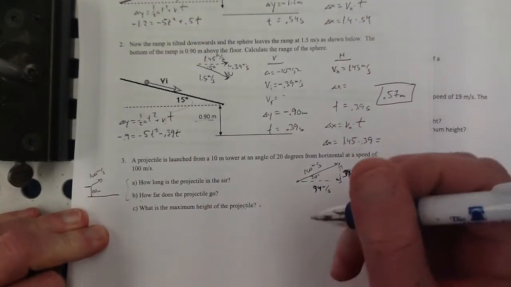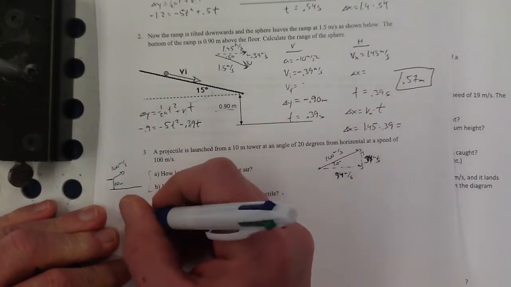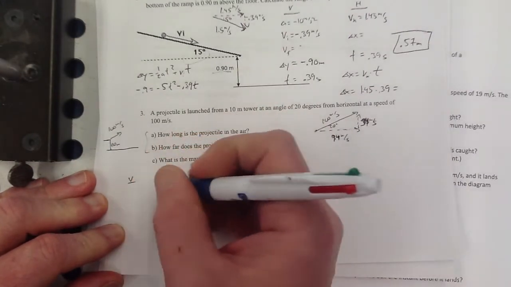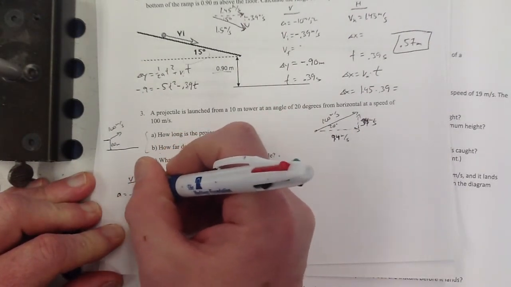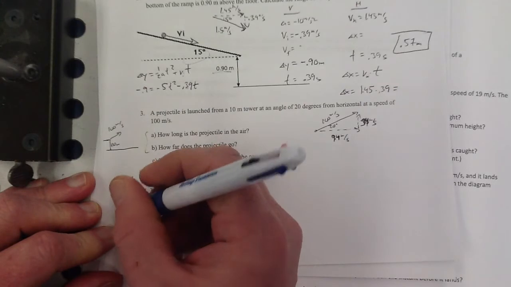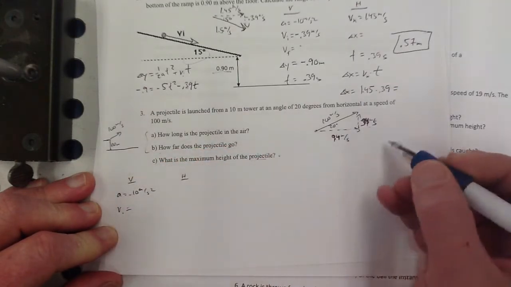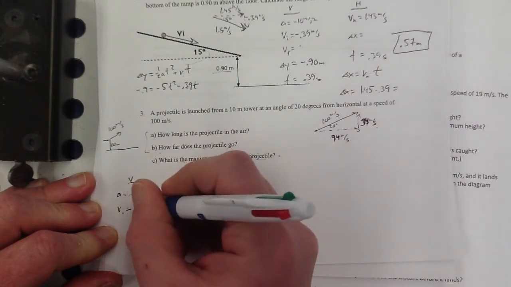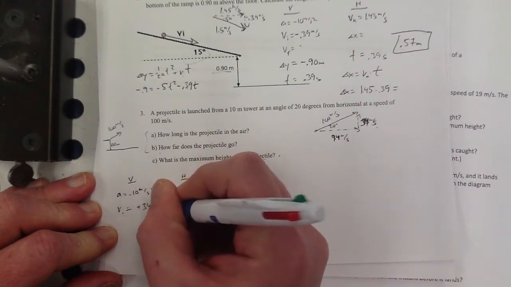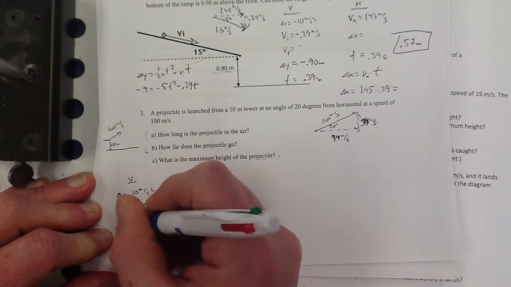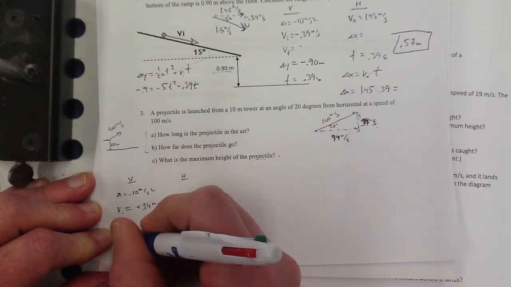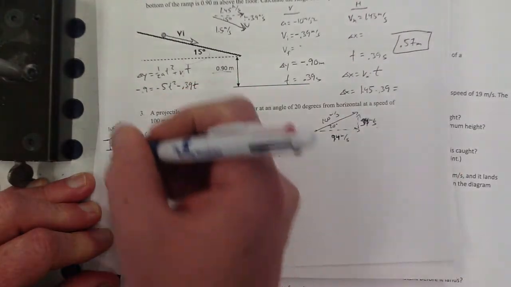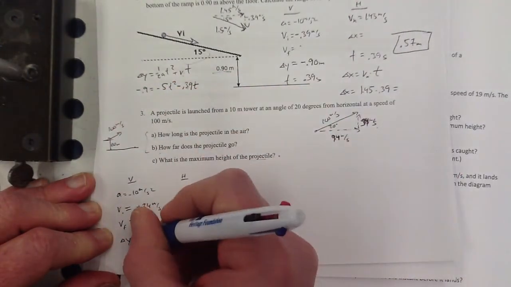Okay, so I think I'm ready to set up my vertical and horizontal info. So acceleration is going to be negative 10 meters per second squared. Initial velocity, this is in the vertical direction, so it's 34 meters per second up. Don't know the final velocity. The delta y is, it's starting at this 10-meter tower, and then it's getting to the ground, so it's going to be negative 10.